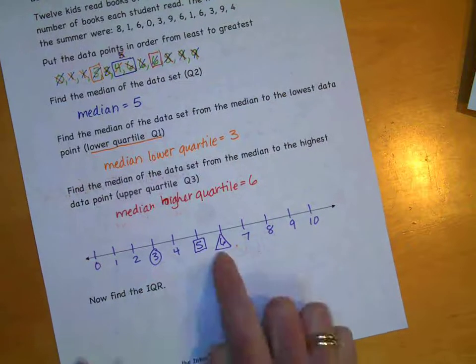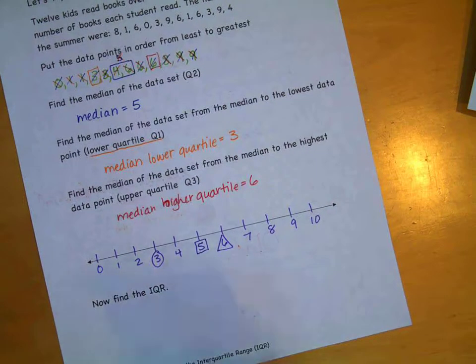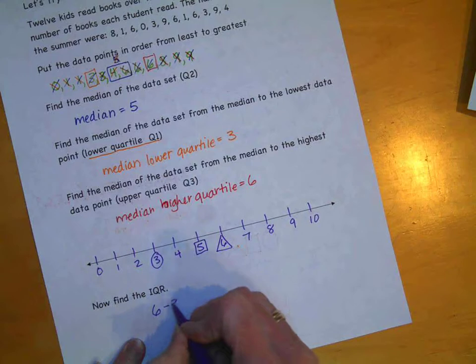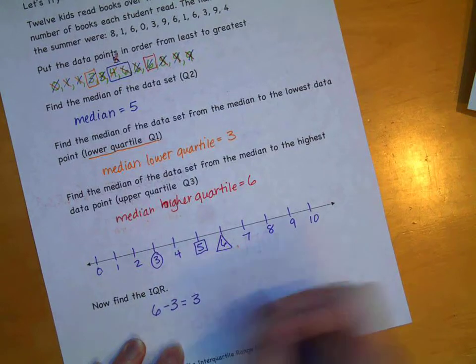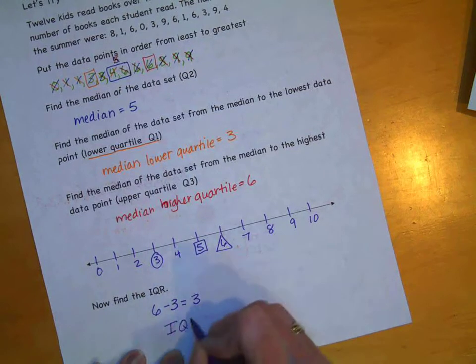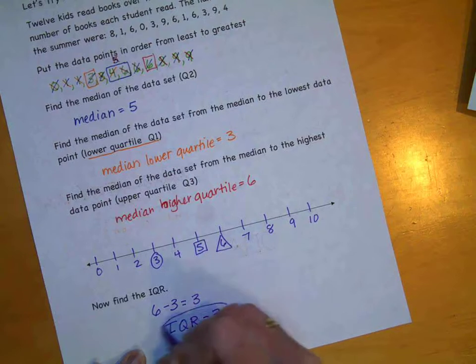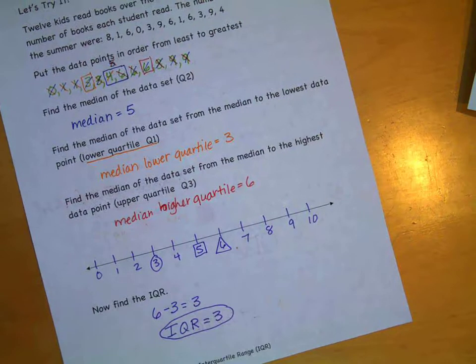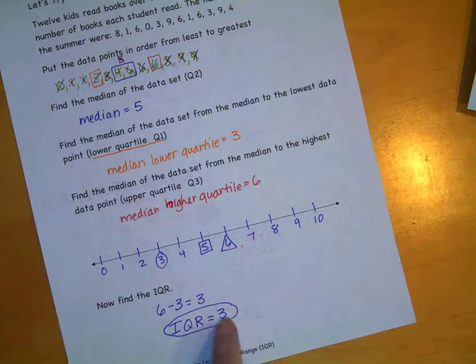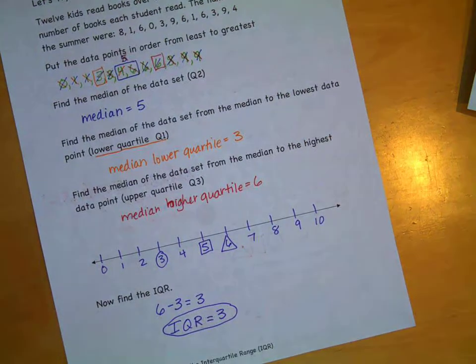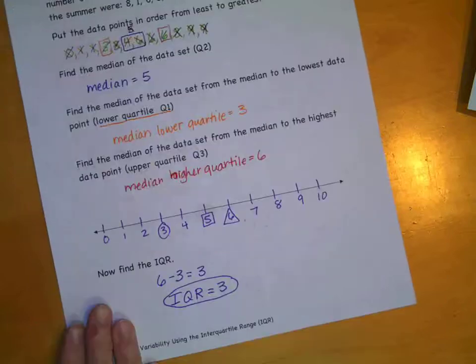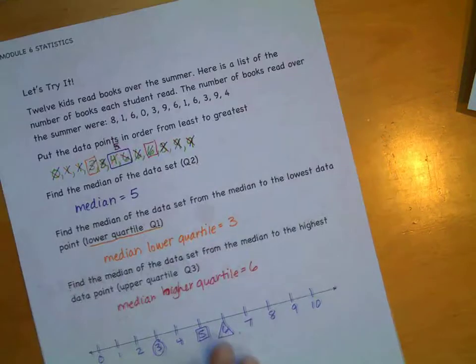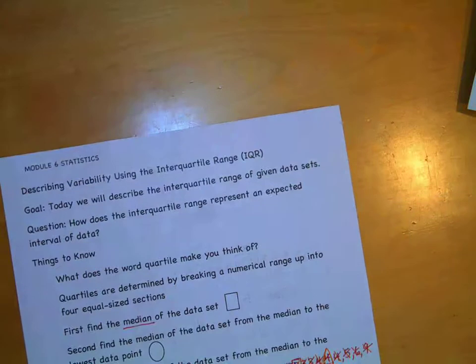Okay, so then the last step that we're supposed to do is take the upper minus the lower, and so we have 6 minus 3 equals 3. So your IQR equals 3, and that's what you're looking for. Okay, so basically that means that the interquartile range of books read over the summer was 3. So nothing too difficult if you just remember the steps.